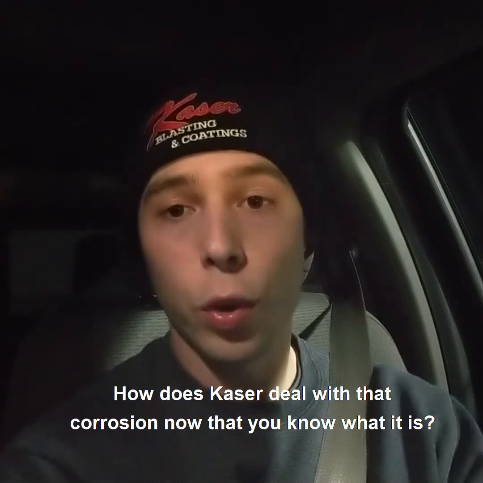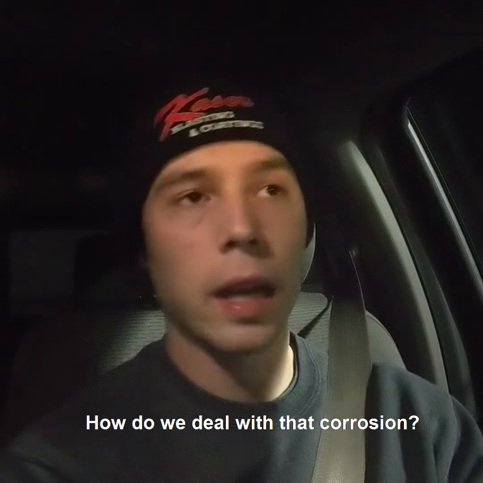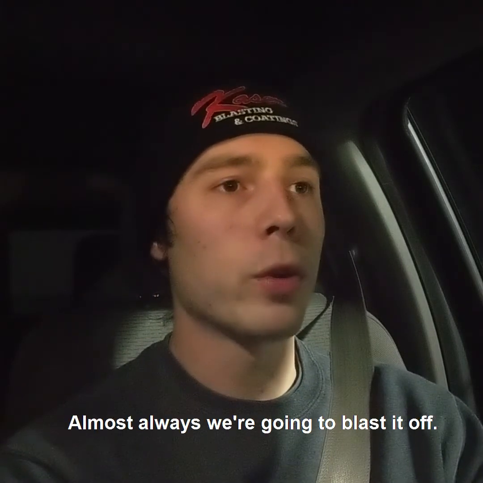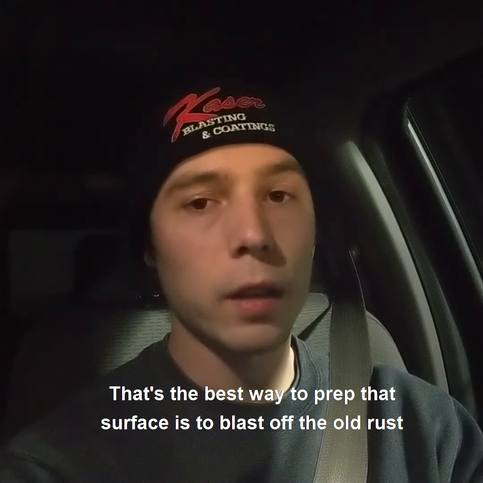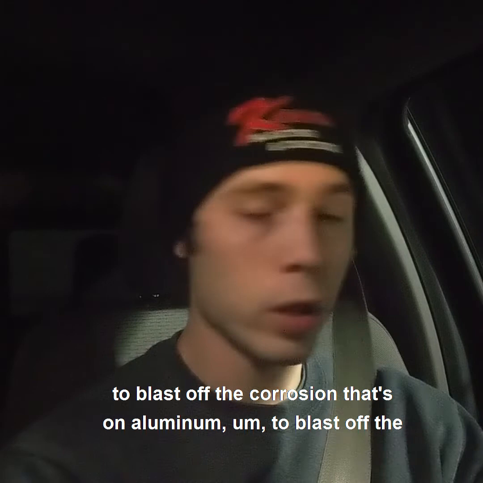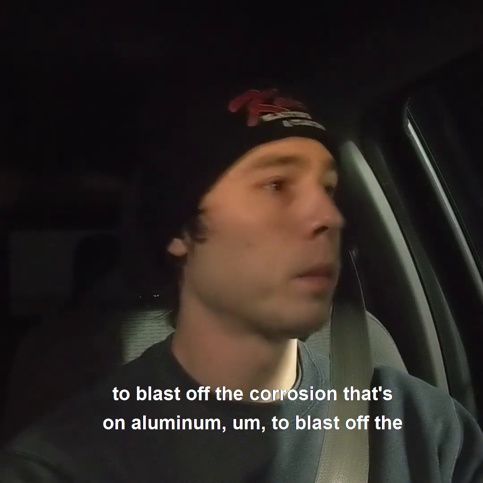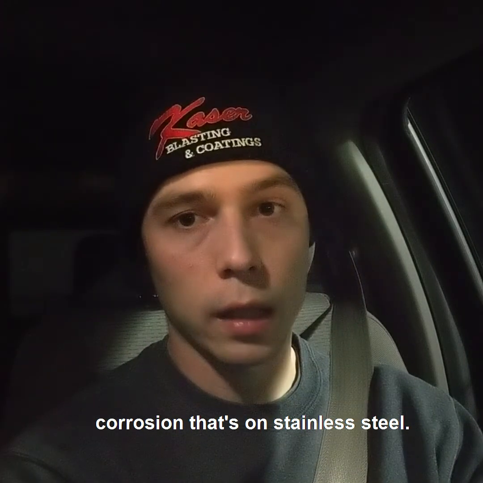How does Kaiser deal with that corrosion? Now that you know what it is, how do we deal with that corrosion? Almost always we're going to blast it off. That's the best way to prep that surface, is to blast off the old rust, to blast off the corrosion that's on aluminum, to blast off the corrosion that's on stainless steel.